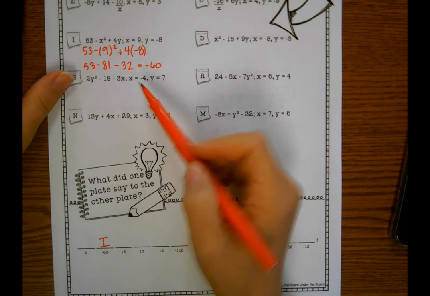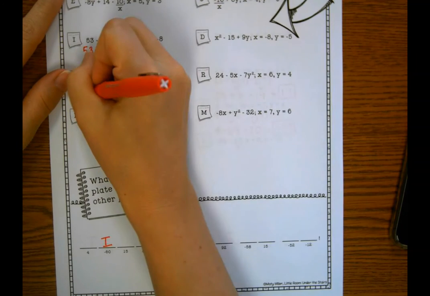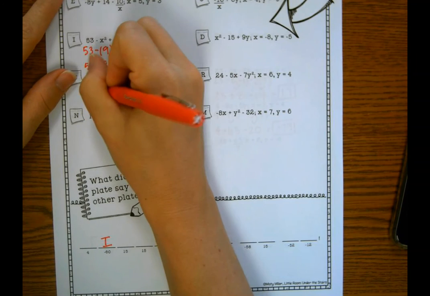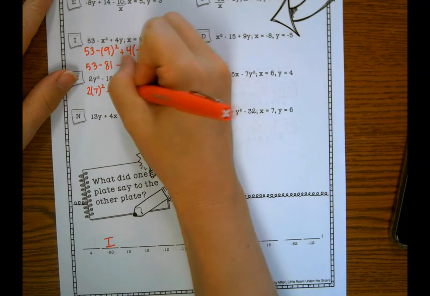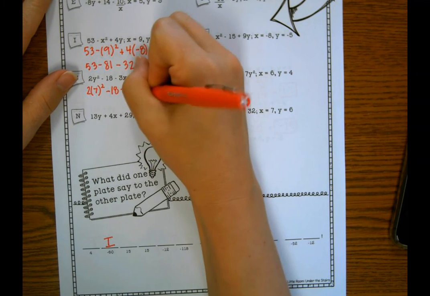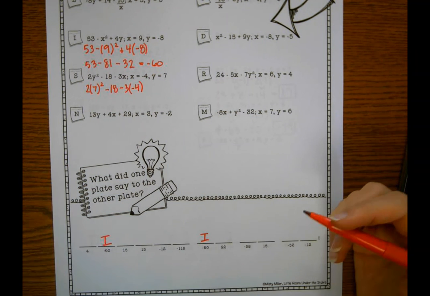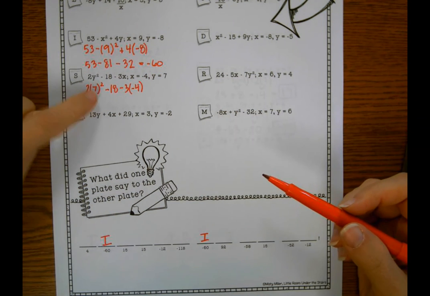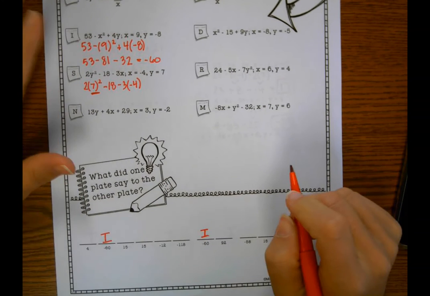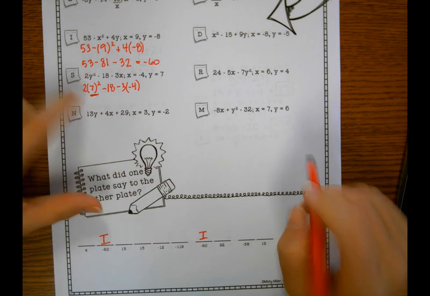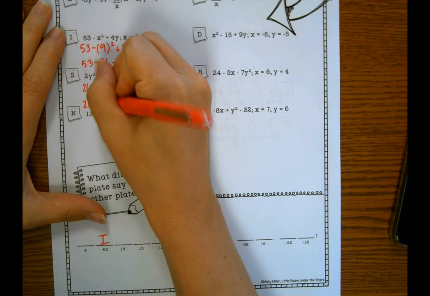So S is telling me again, plug in these numbers for the certain letters in this problem. So I have 2, and then I'm going to replace Y with 7 in parentheses minus 18 minus 3 times -4, again in parentheses. So now we have to do our order of operations. So order of operations says I do exponent first. So I have to do 7 squared first. I do not multiply. I do my exponent first. So 7 squared would give me 7 times 7 is 49.